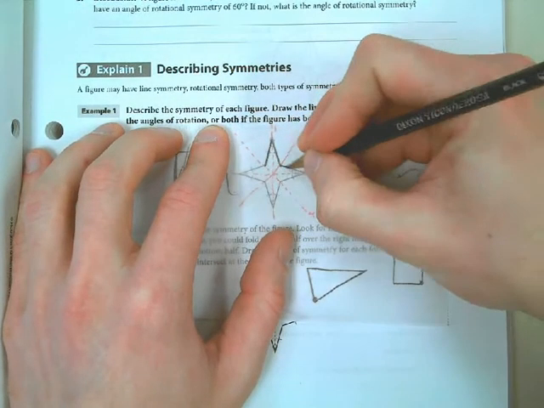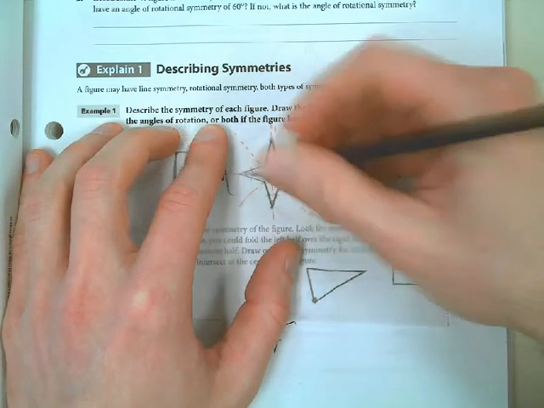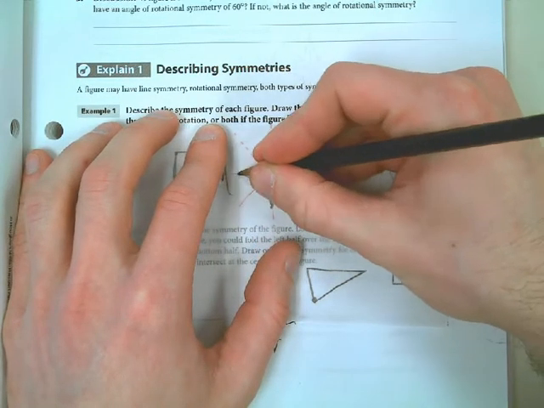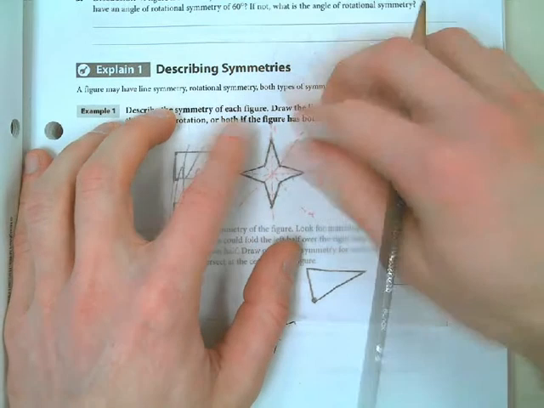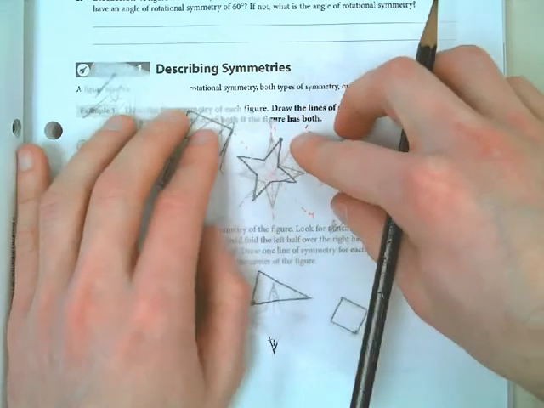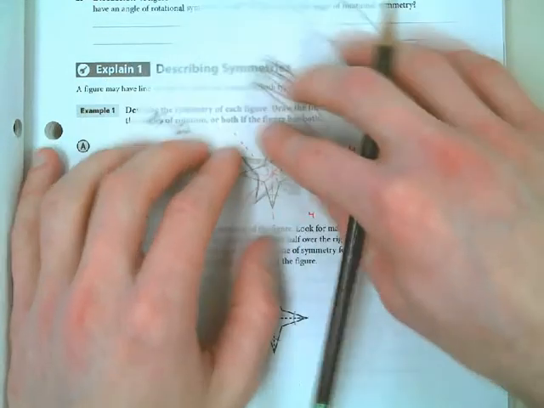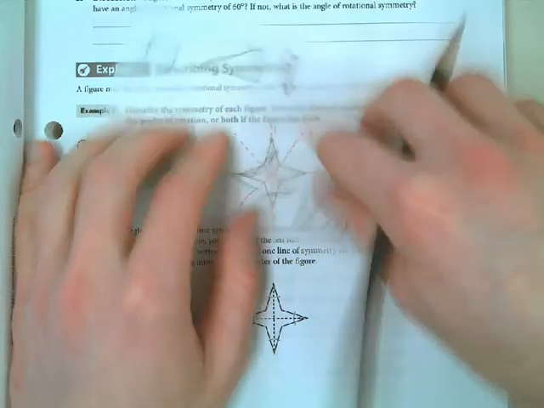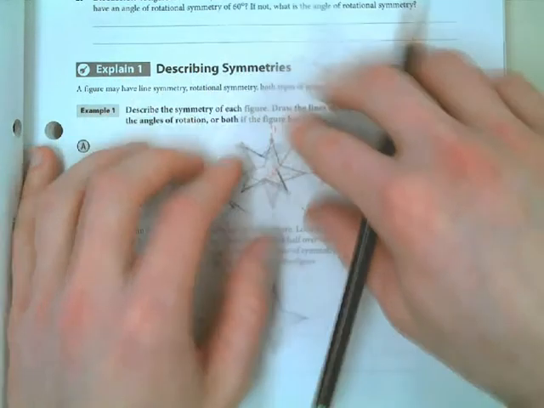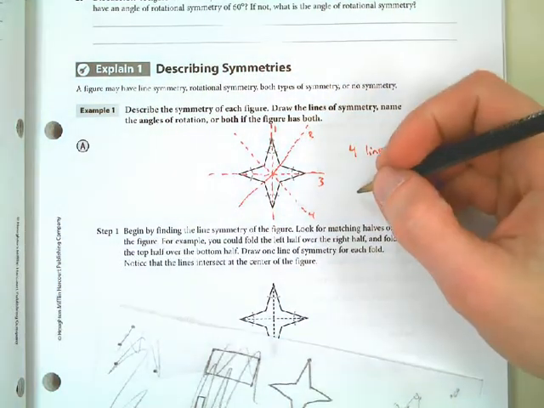So let's count here, right? We'll rotate, turn, turn, turn. Right there. That's 1, right? 2, 3, and then 4 back around. So there's 4 turns, which means we do 360 divided by 4, which is 90. Okay, very good. Thank you, Colin. 90-degree rotational symmetry.